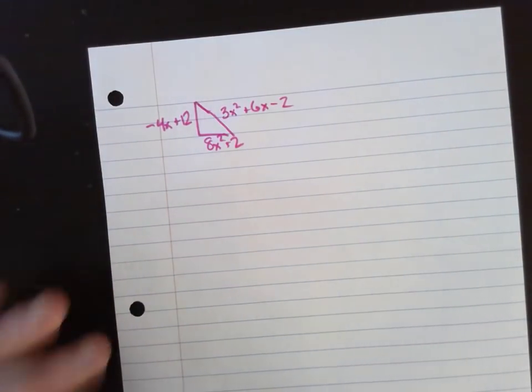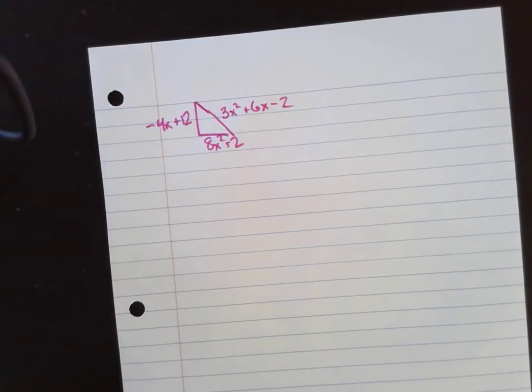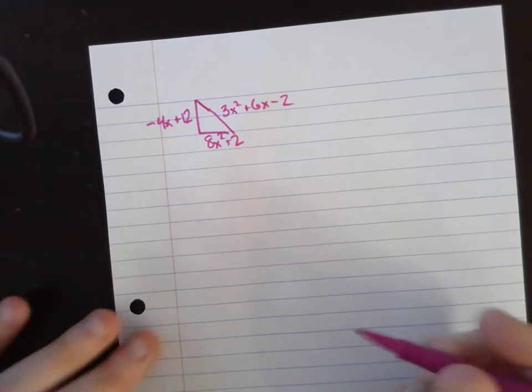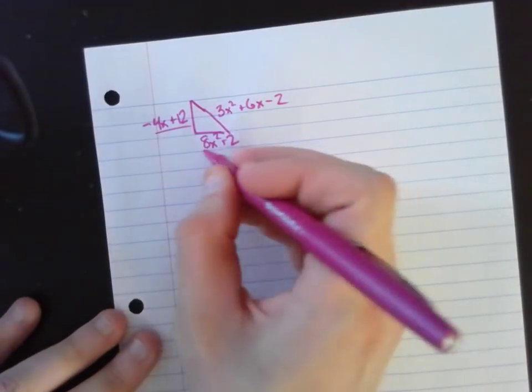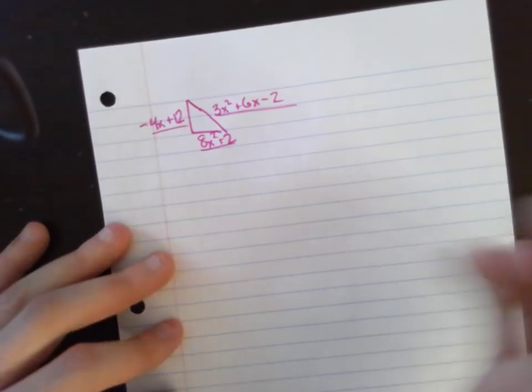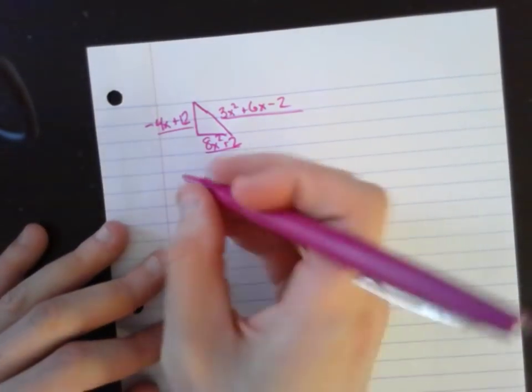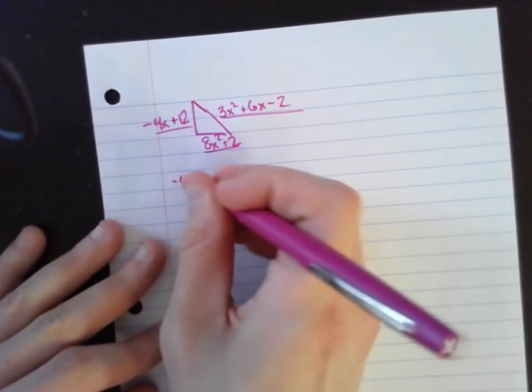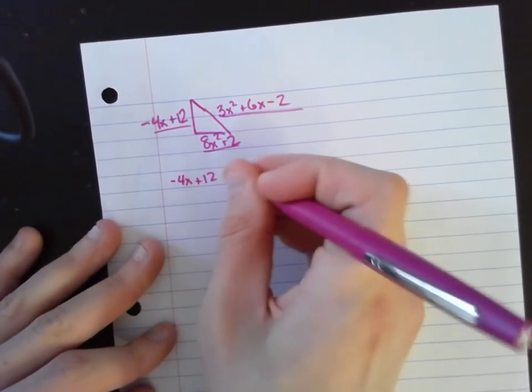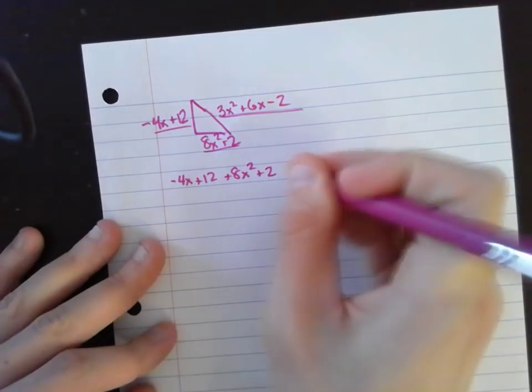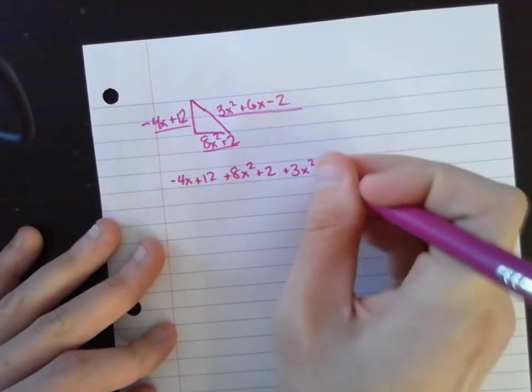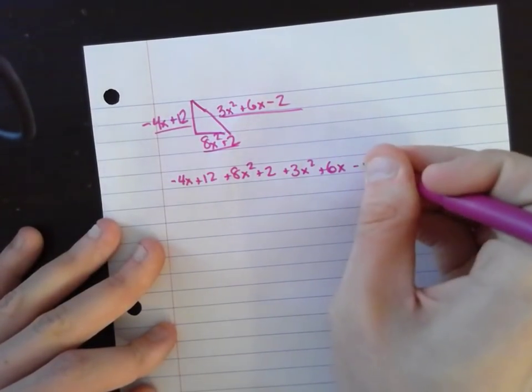So again, guys, since my notes don't have it on there, please make sure you include it on yours. That's my bad. But again, if I want to find the perimeter of this, I'm just going to take all three of these and add them together. That's what perimeter means. Add up the lengths of the outside. So it's going to be negative 4x plus 12 plus 8x squared plus 2 plus 3x squared plus 6x minus 2.